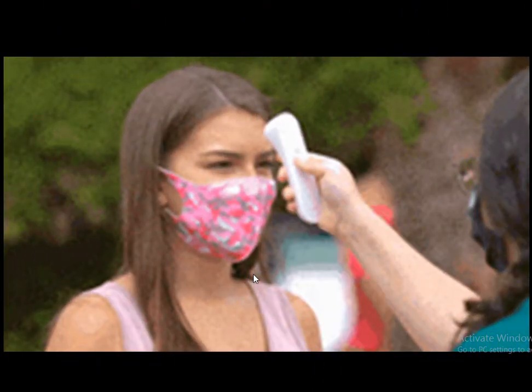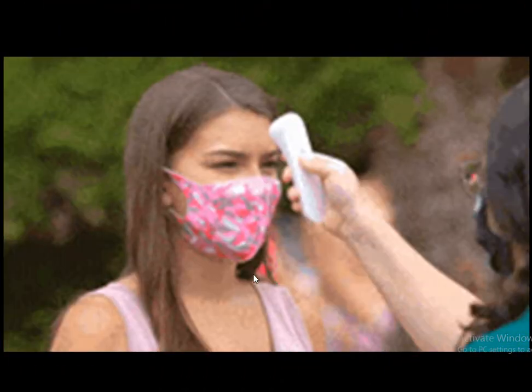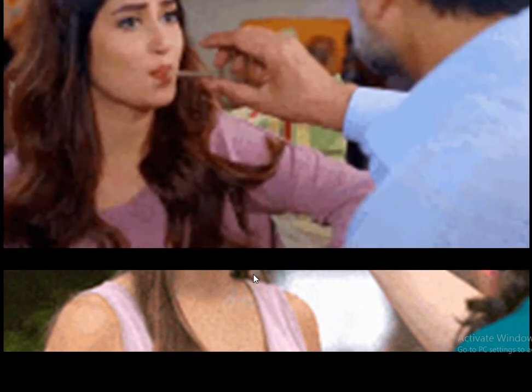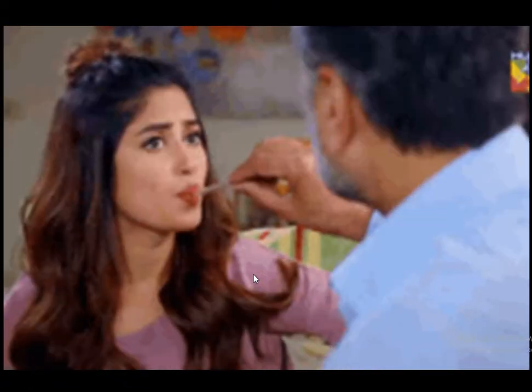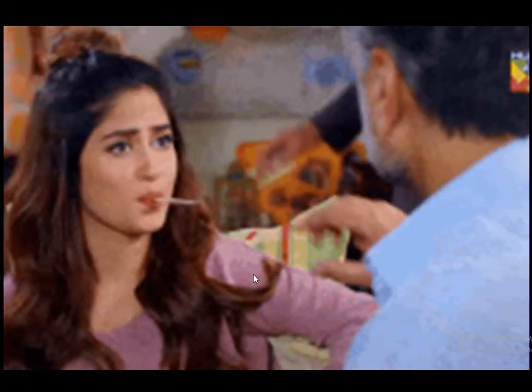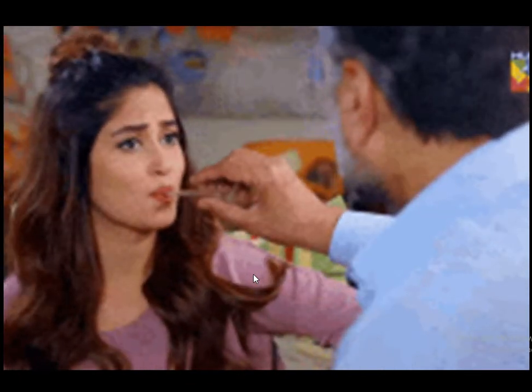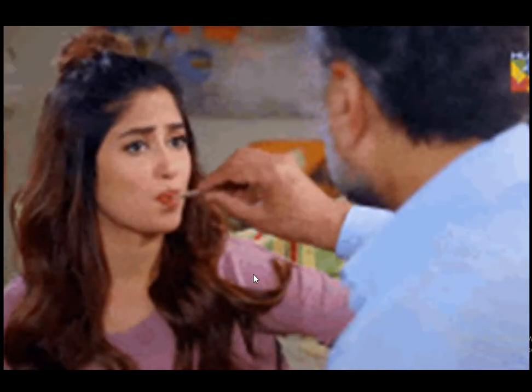This is the same to check the oral temperature. This is the method how one can check the temperature orally.